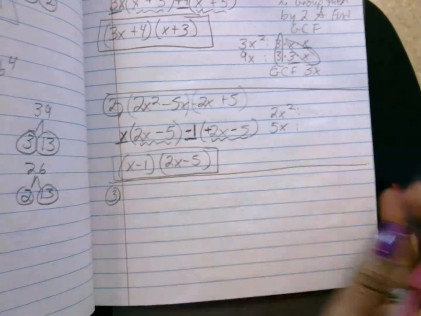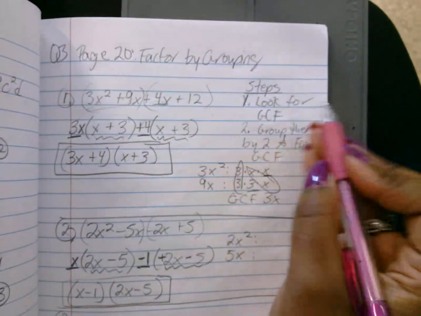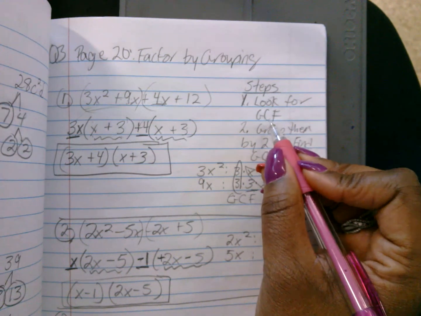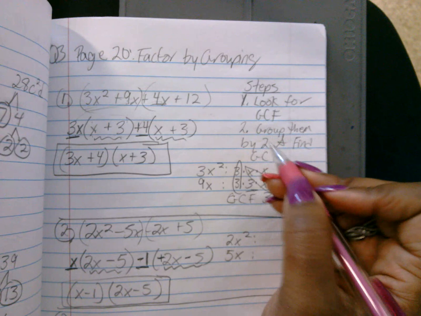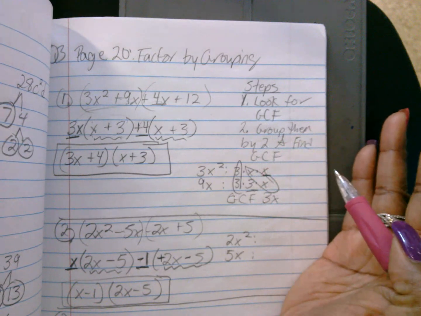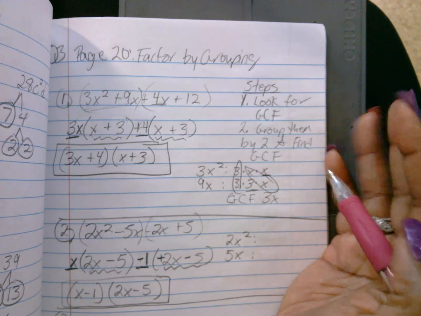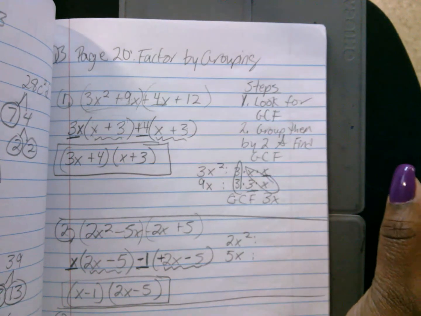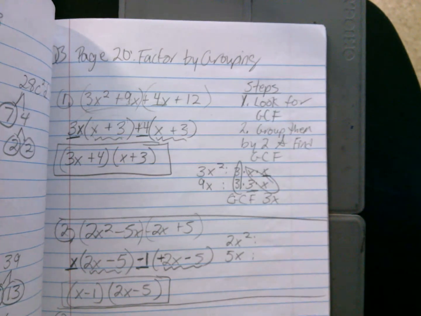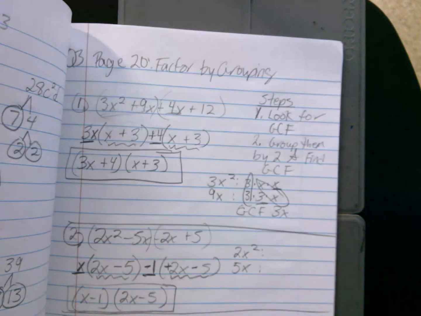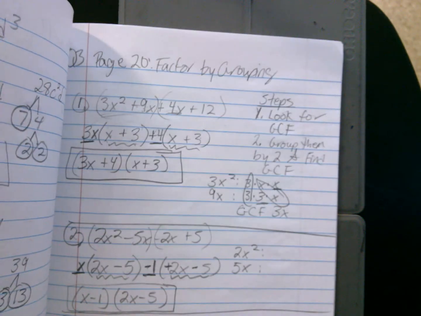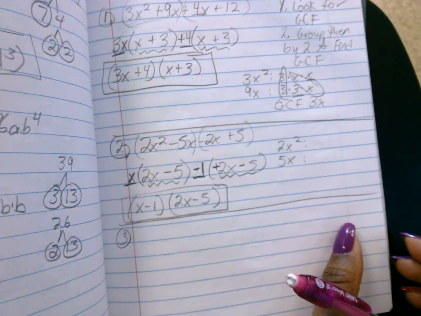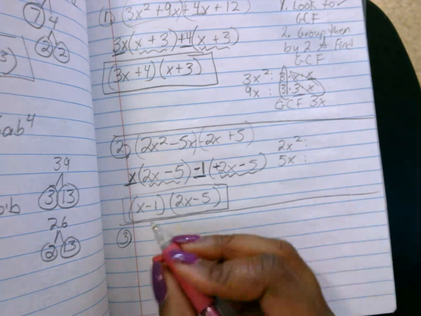We're going to use the steps. I'm going to go through the steps again. The first thing you're always going to do is look for GCF, okay? If you don't have GCF, because it's 4 terms, you're going to find the GCF of the first 2 and factor, then factor the last 2 by using GCF, okay? That's why they say factor by grouping, because you're going to factor the first 2 terms and then the last 2 terms, okay? All right, so let's do number 3, the third one.